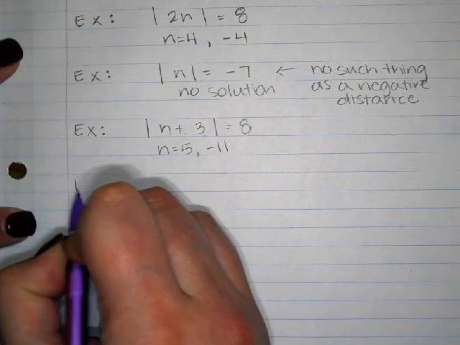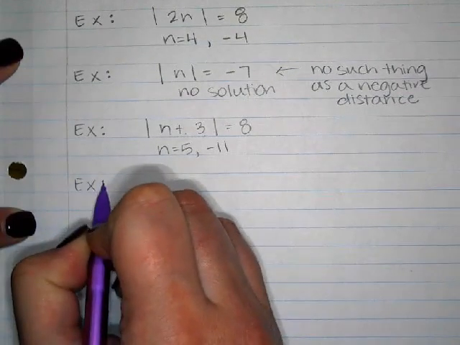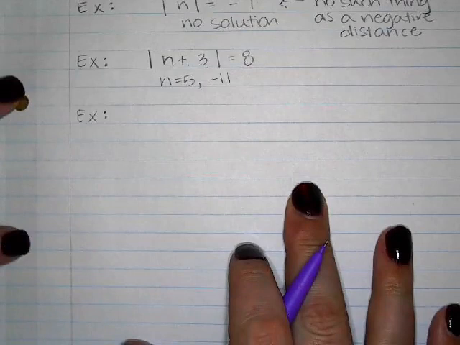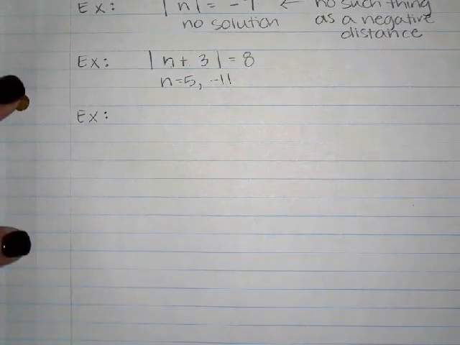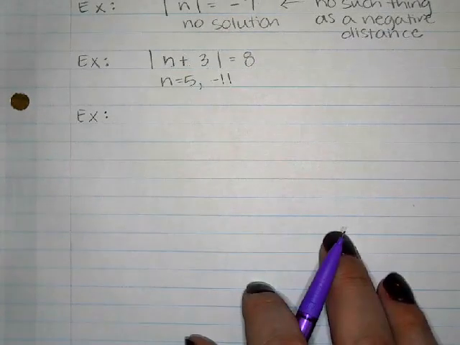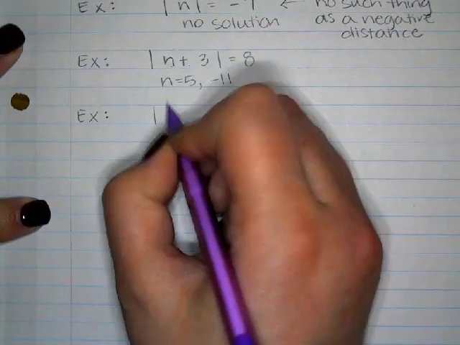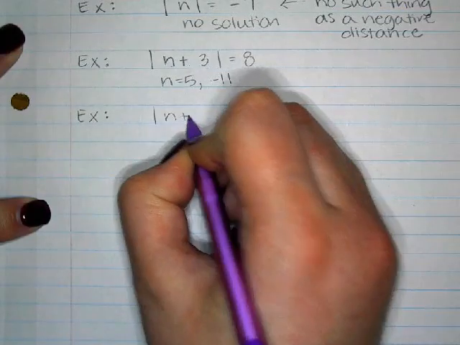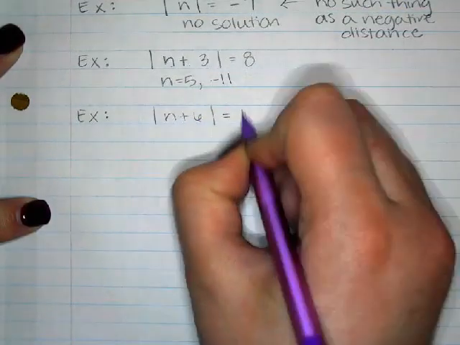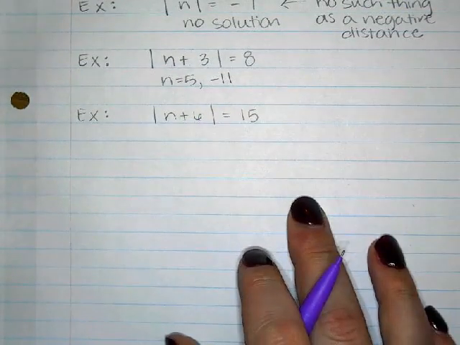Okay, so now we're going to do some problems that use a little bit more brain power, and instead of doing the math in our heads or doing a guess and check method, now we're actually going to show our work, okay? So for this one, we're going to do the absolute value of n plus 6 equals 15, and I'm going to show you how we would actually show our work so we don't have to use our brains quite so much.